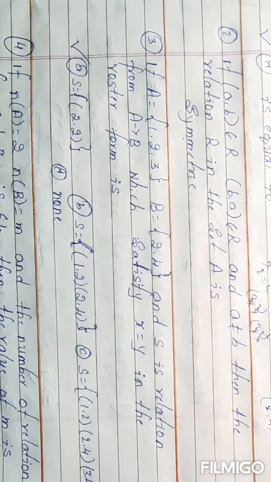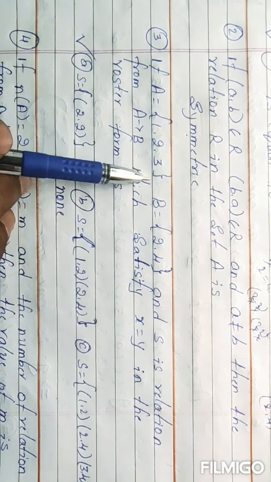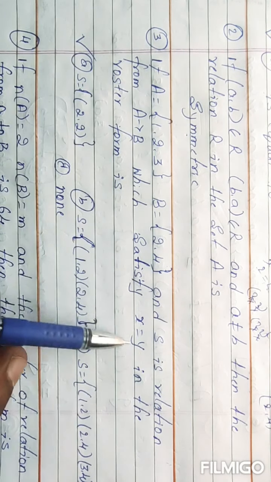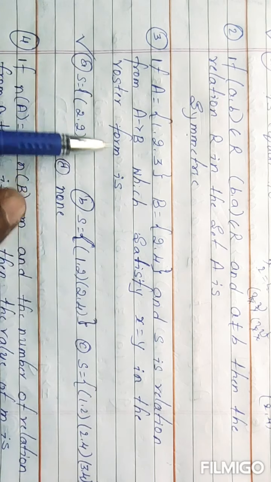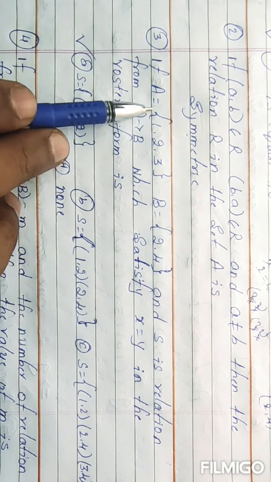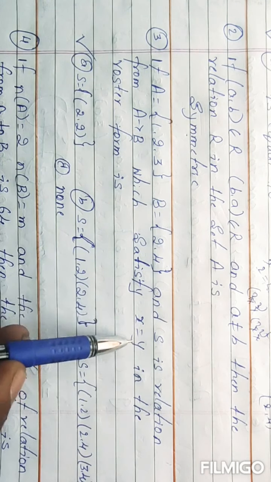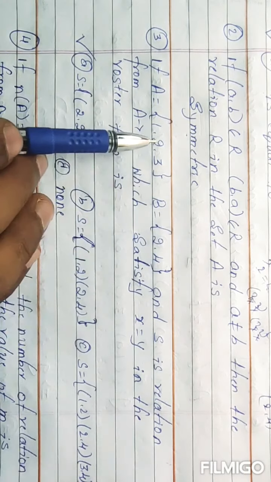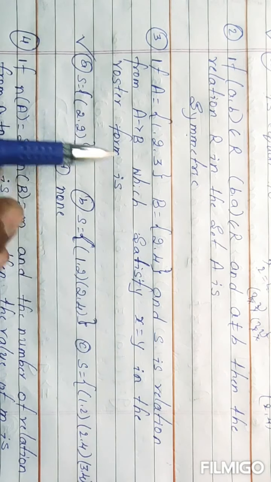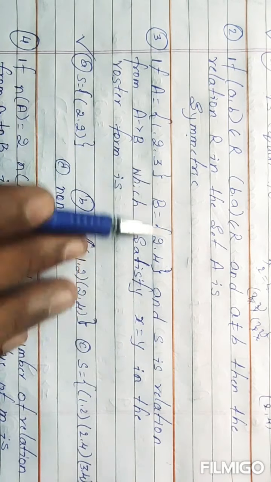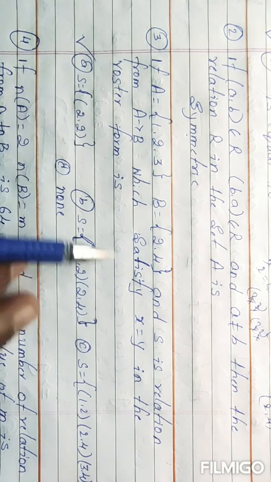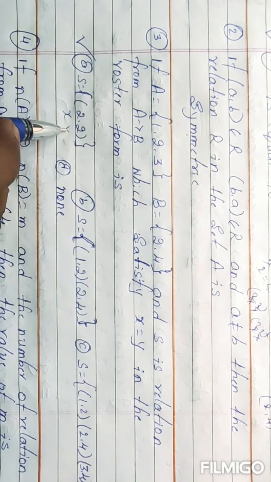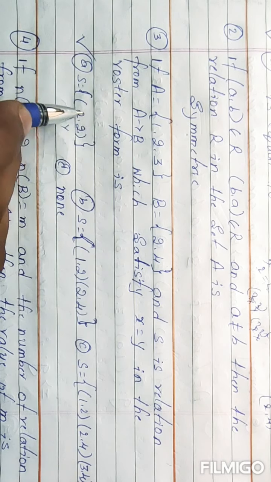Now question number 3: if A is {1, 2, 3}, B is {2, 4}, and S is a relation from A to B which satisfies x equals y, write it in roster form. This is an A to B relation. X and y both should be equal. If I take 1 and 2, they are not equal; 1 and 4, not equal; 2 and 2, yes, it is equal; 2 and 4, no; 3 and 2, no; 3 and 4, no. Only (2, 2) satisfies x and y both being equal. This is only one ordered pair.